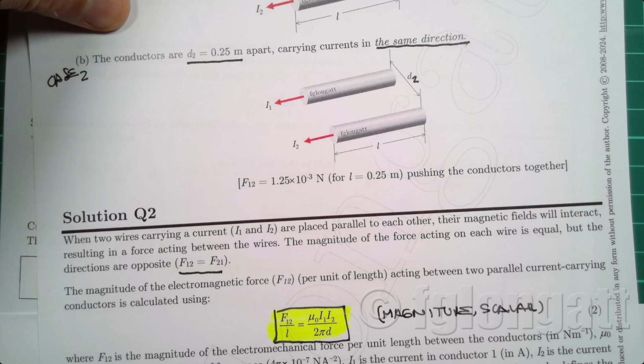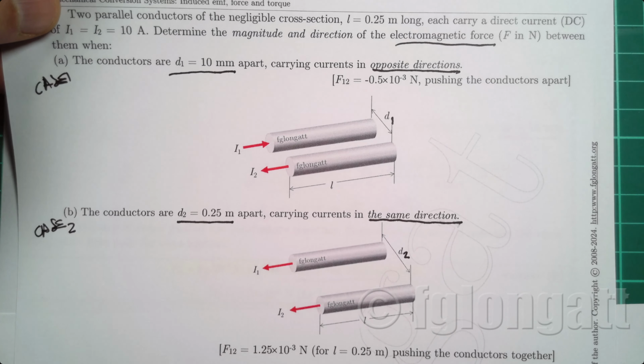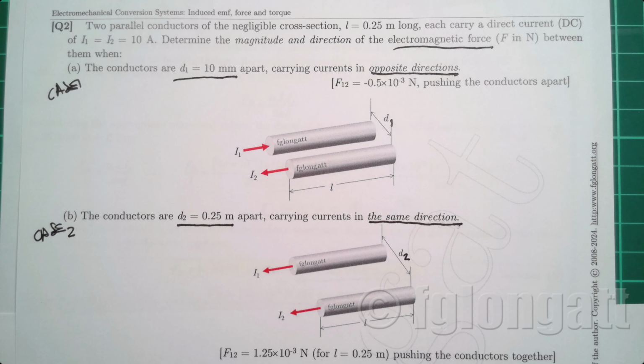I hope that you understand the very basic explanation that I gave here, and that you learned how to calculate mechanical forces between parallel conductors carrying currents. I strongly believe that this will help you with the basic understanding in the future for electrical machines.